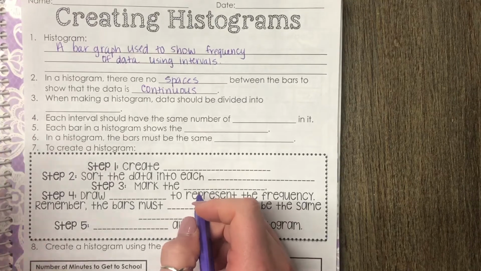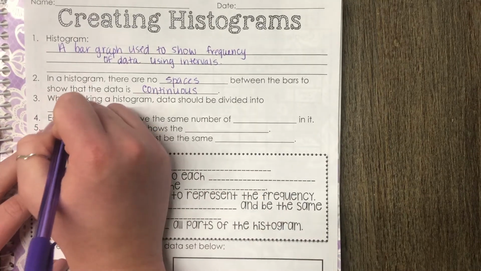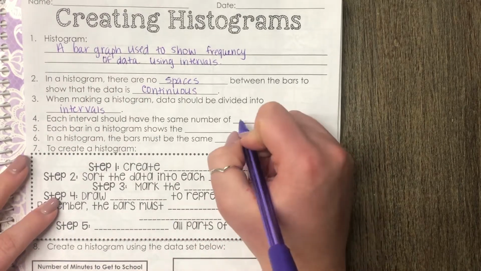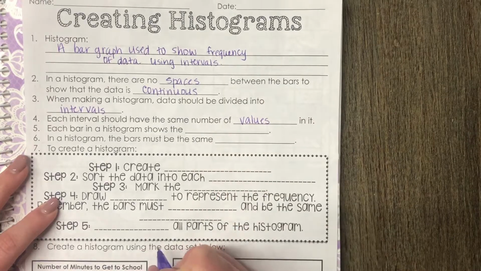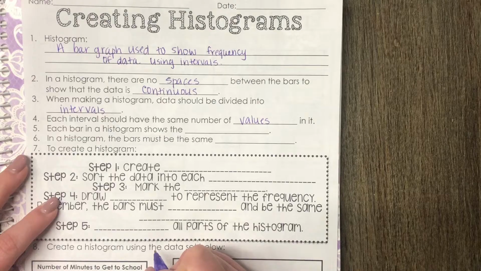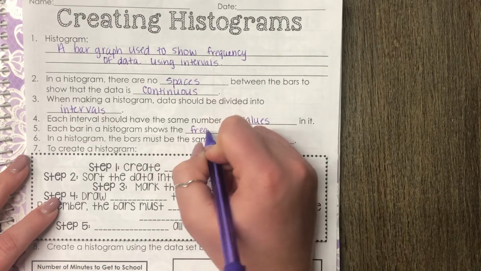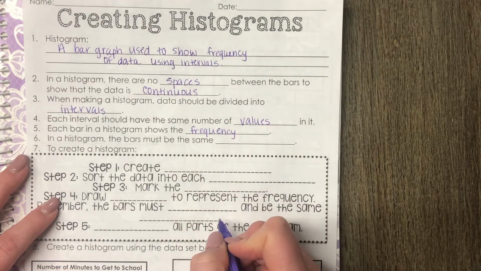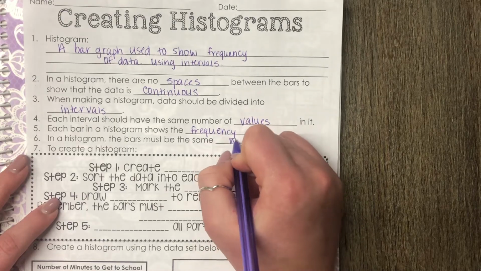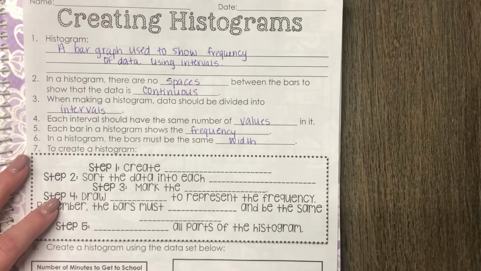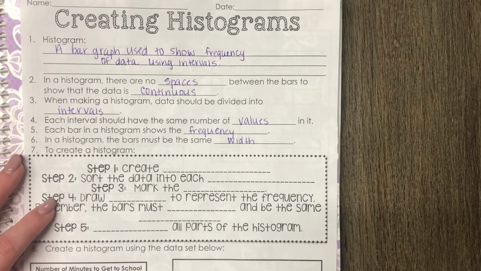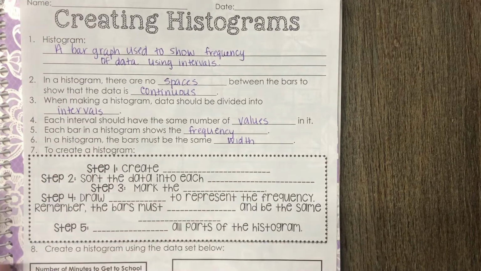When making a histogram, data should be divided into intervals. Each interval should have the same number of values in it. Each bar in a histogram shows the frequency, or how often something occurs. In a histogram, the bars must be the same width. And all that means is that if you have 5 numbers in the first interval, you should have 5 numbers in the second. So the width or the range of data in between the spaces should be the same.